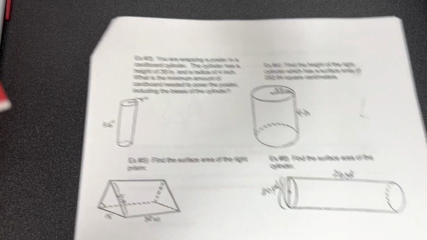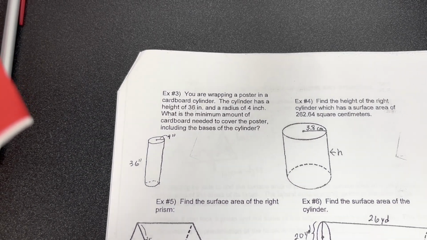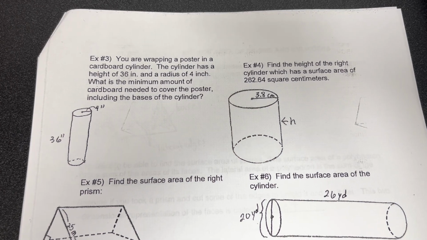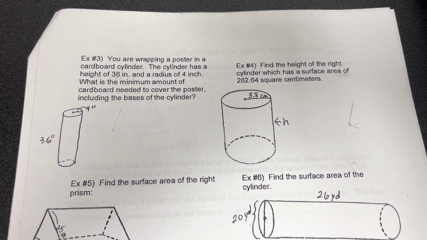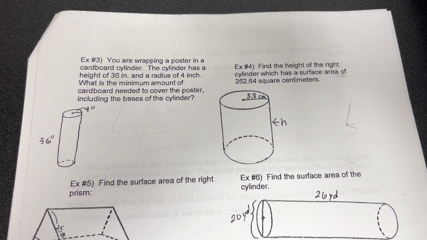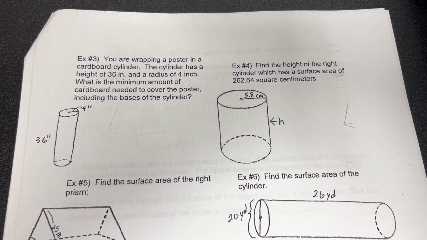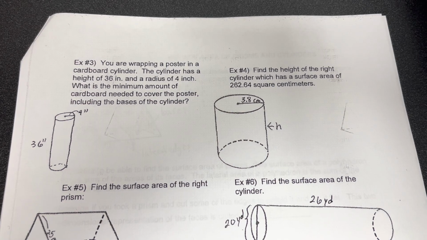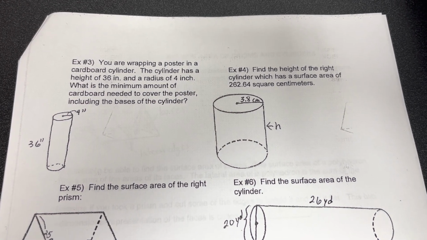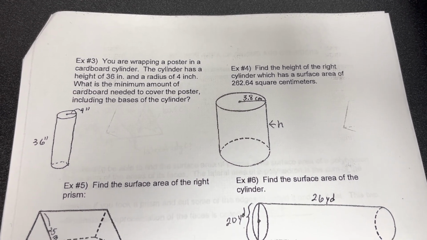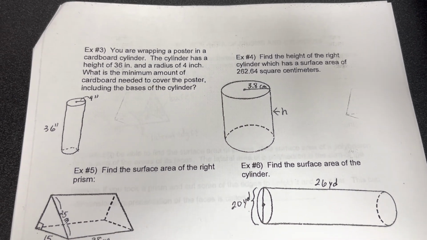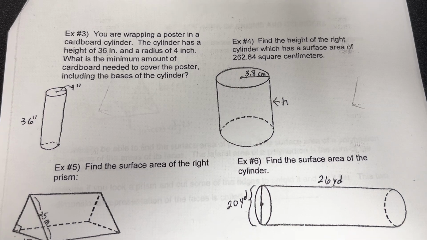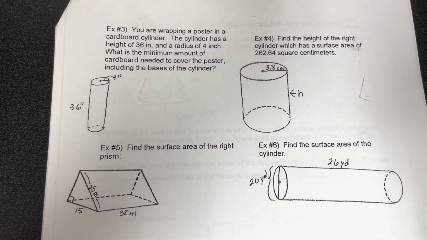Okay, so it looks like they've drawn the pictures for us. That was awful nice of them. They don't always do that. You're wrapping a poster in a cardboard cylinder. The cylinder has a height of 36 inches and a radius of 4 inches, both labeled. What is the minimum amount of cardboard needed to cover the poster, including the bases of the cylinder? This is a fancy way of saying find the surface area of the cylinder.